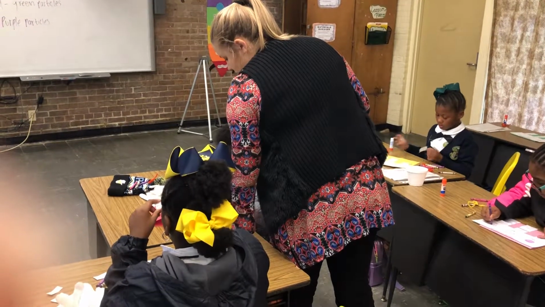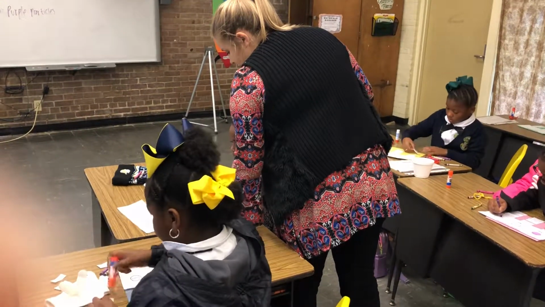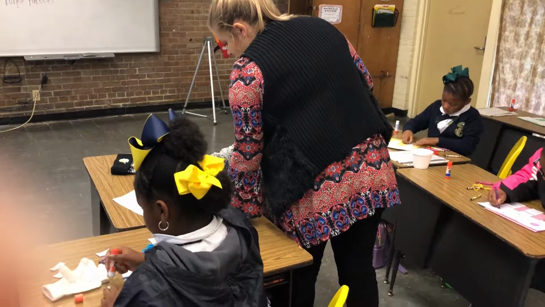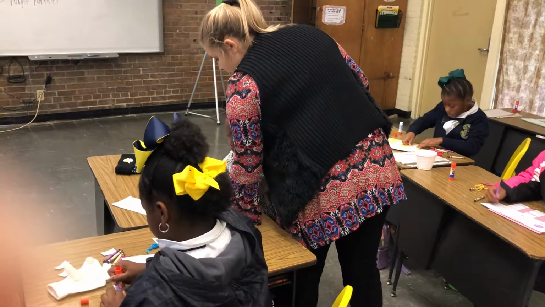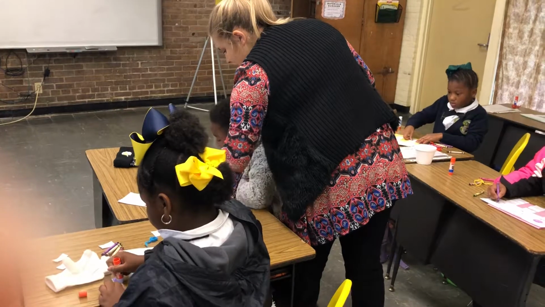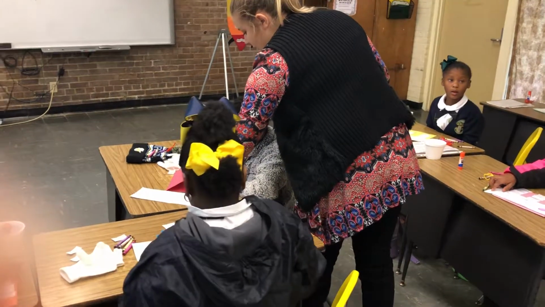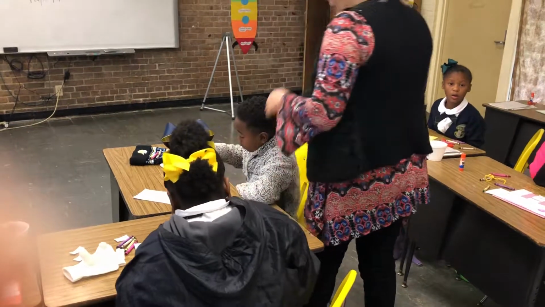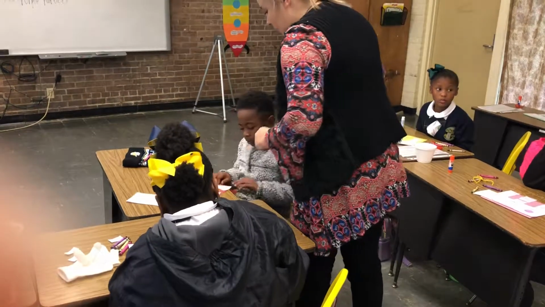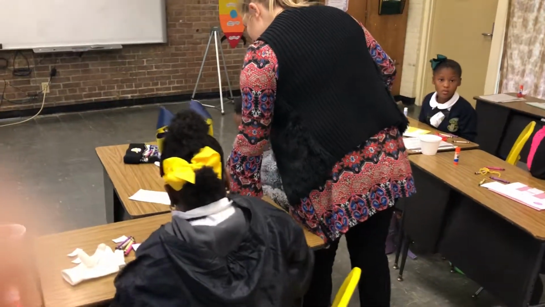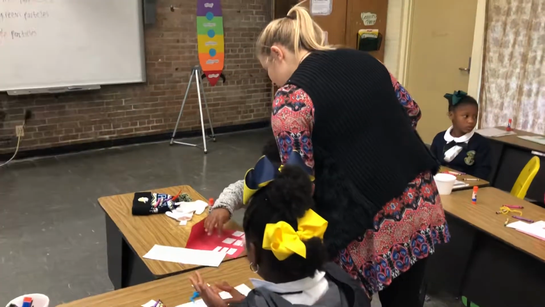So look at this one. And look, you have two of the same. So which one needs to be moved? Right. Think about these statements before you glue them down. Make sure. Right.